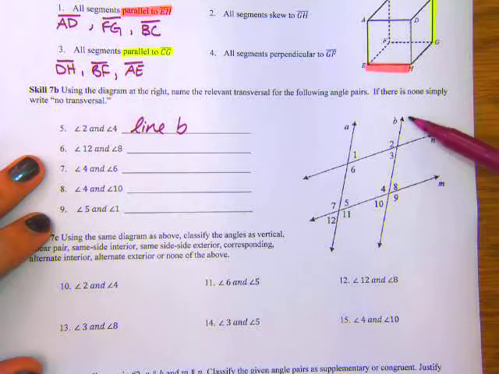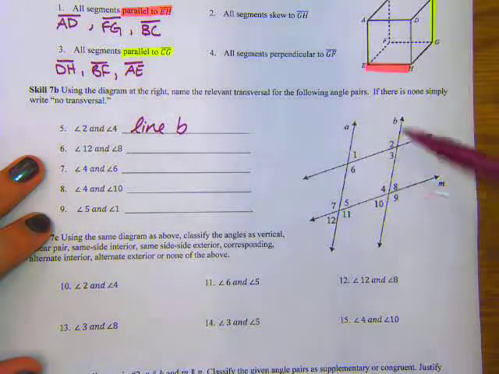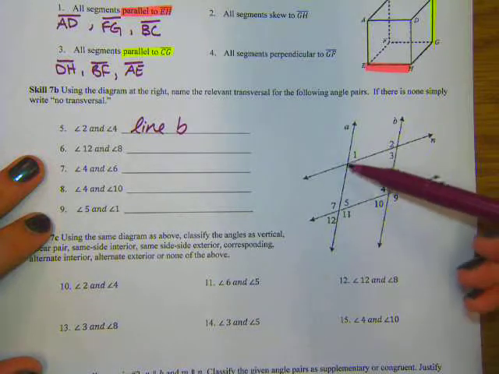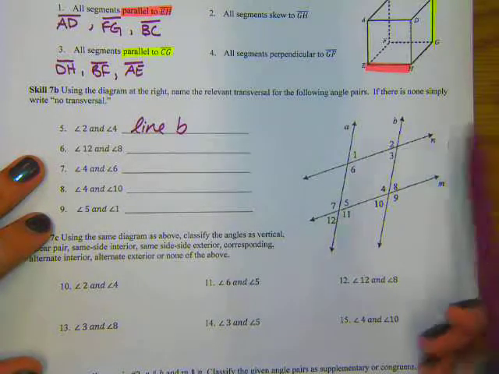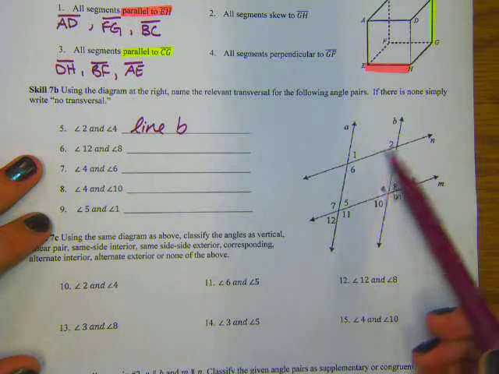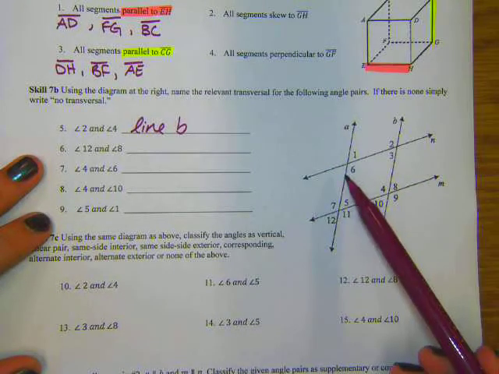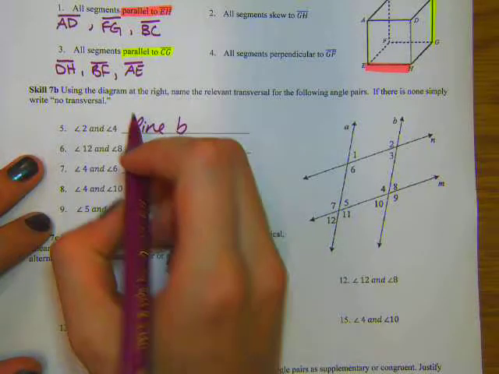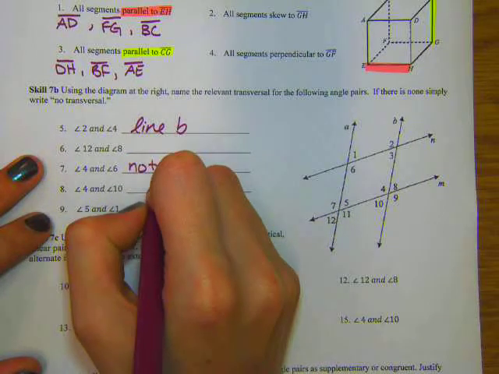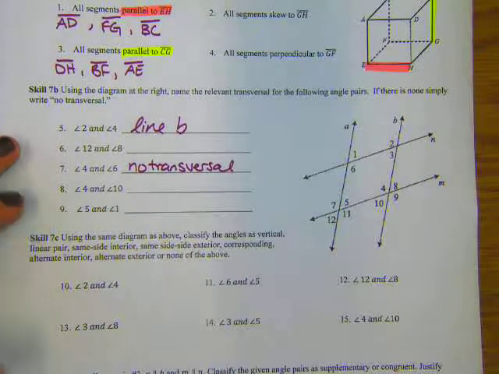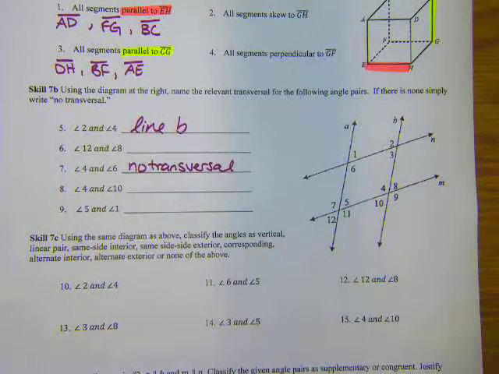Line B touches angle 4, but does it touch angle 6 over here? It doesn't. Does line N touch angle 4? It does not. Does line M touch angle 6? It does not. So for number 7, there is no transversal because there is no single line that touches both angles 4 and 6.